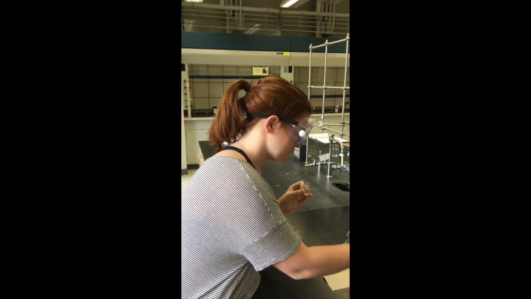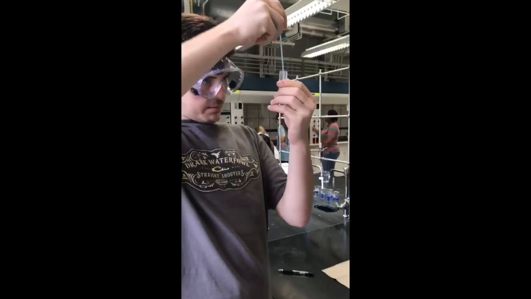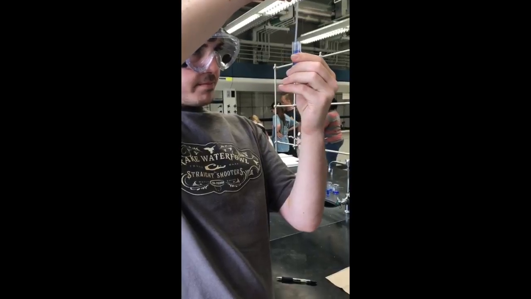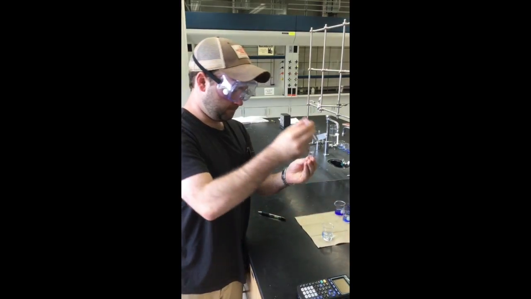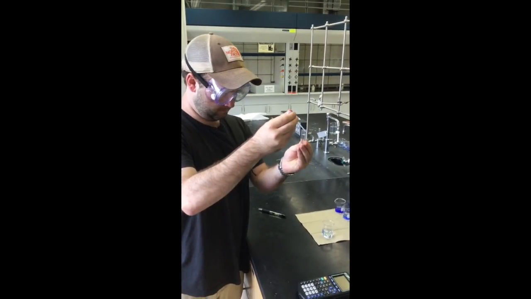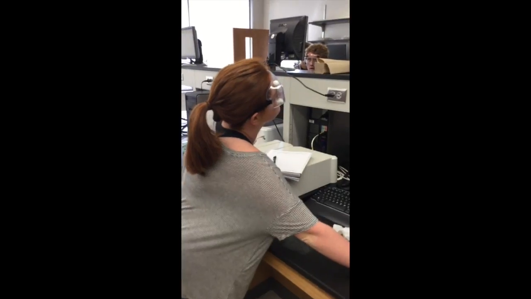The first step in preparing to use the spectrophotometer is to load our samples into cuvettes. Each dilution was added into a cuvette to the fill line. We also prepared a blank to use later.